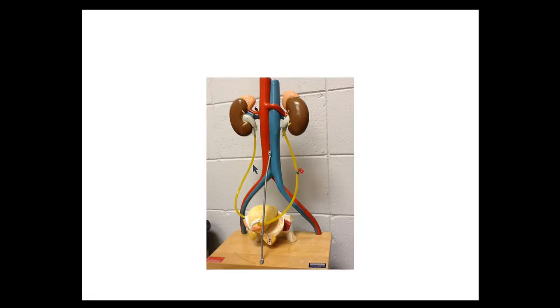Also looking at this diagram, we can see that there is the abdominal aorta and the inferior vena cava. So the vessel that comes off the abdominal aorta to feed the kidney, that is the renal artery. And the vessel that receives blood from the kidney would be the renal vein going back to the inferior vena cava.